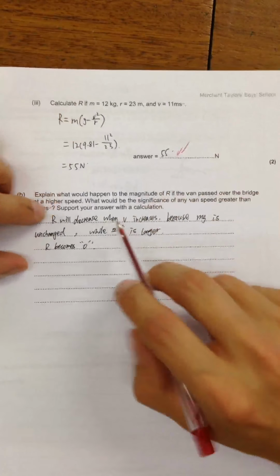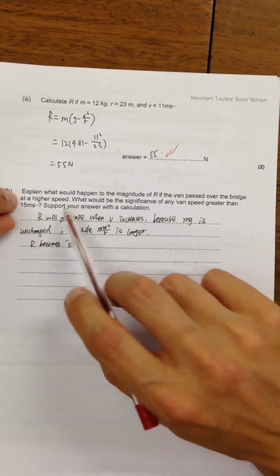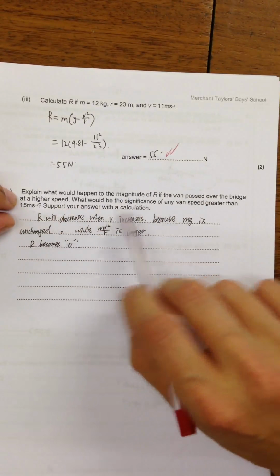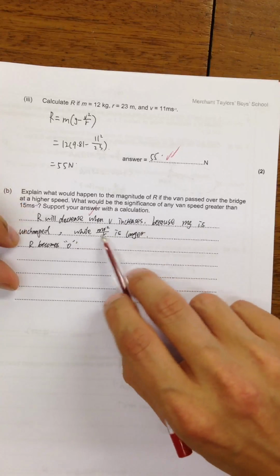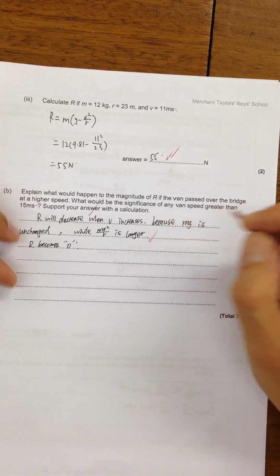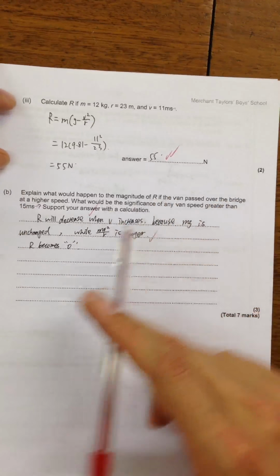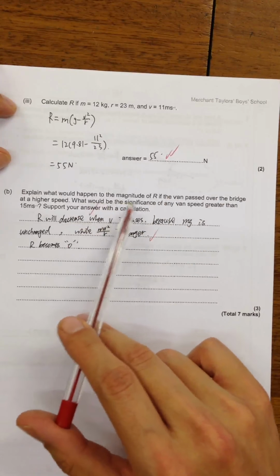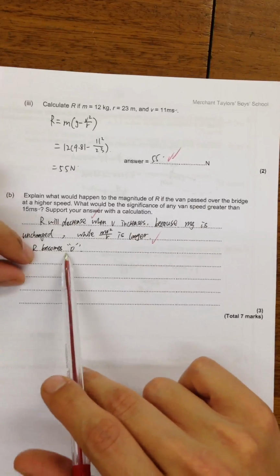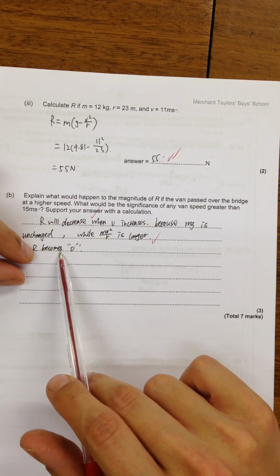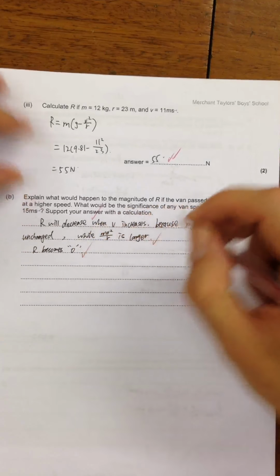Good. Let's see. What's going to happen if the van goes over the bridge at a higher velocity? R will decrease. Good. When v increases, because mg is unchanged while mv squared over r is larger. Good. What would be the significance of any van speed greater than 15 meters per second? R becomes 0. Yeah, this is good work, Yifan.